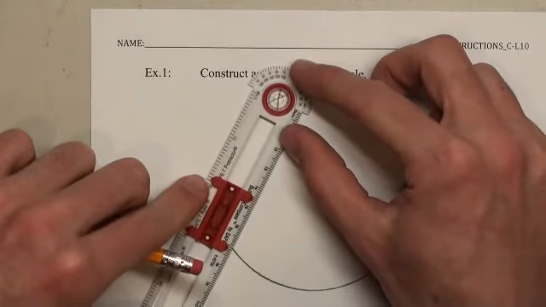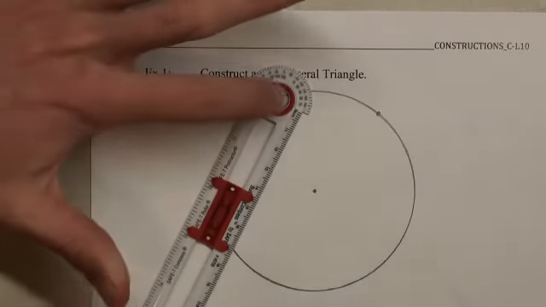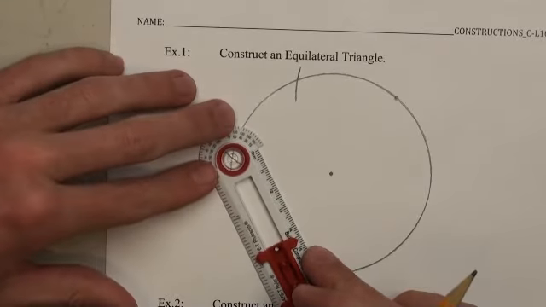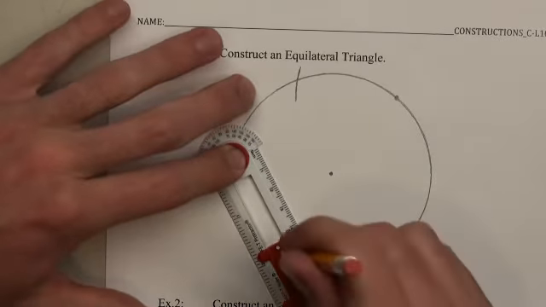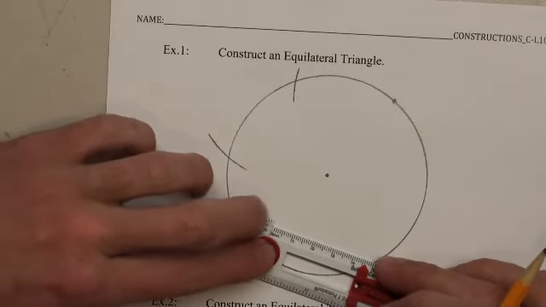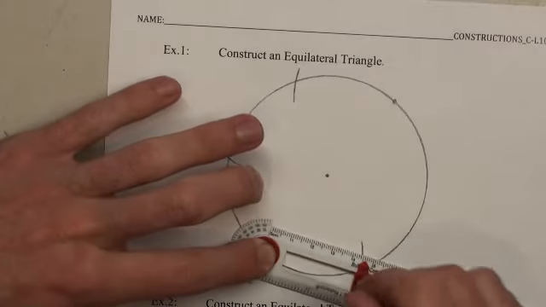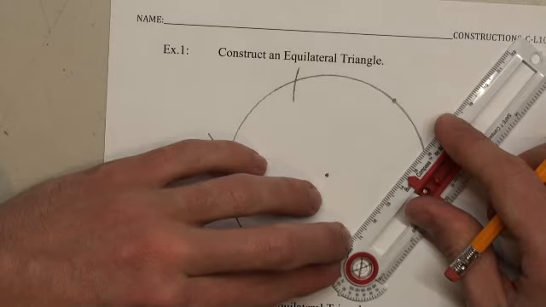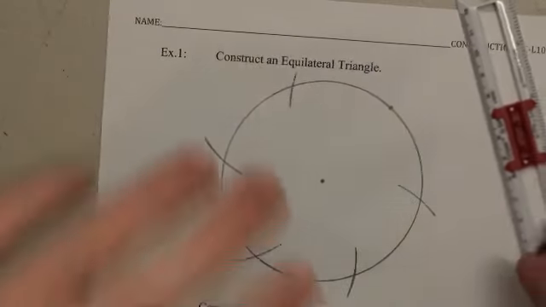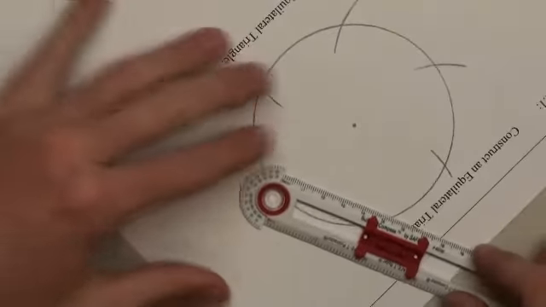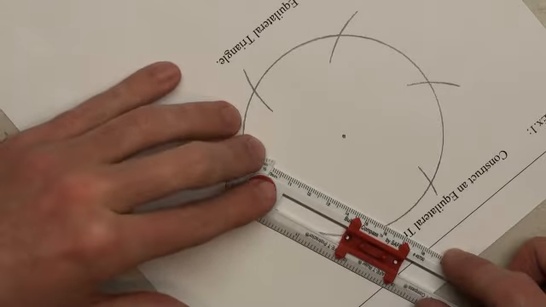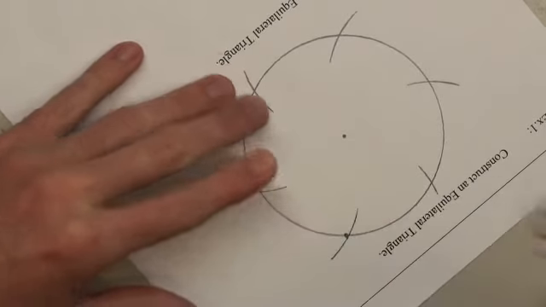Now I go to that point, and I do the same thing. And now I go to that point, and I do the same thing. And I go to this point, and I just keep going all the way around the circle, doing the same exact thing. Now this last one here should end up right where I started, or it should be close. It won't be exact, but it should be really, really close. You see how close I was?